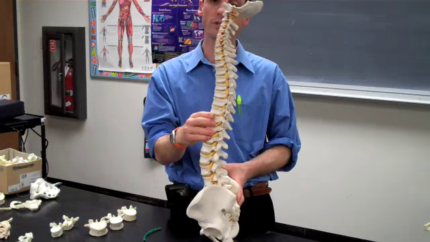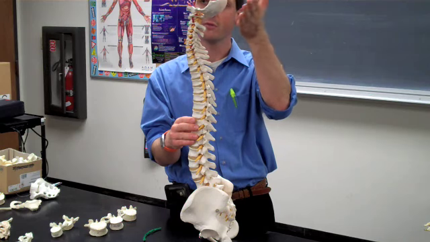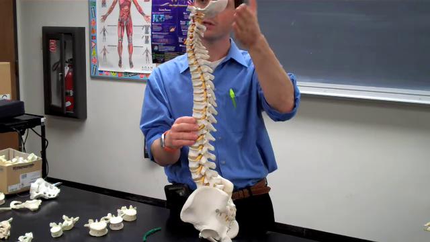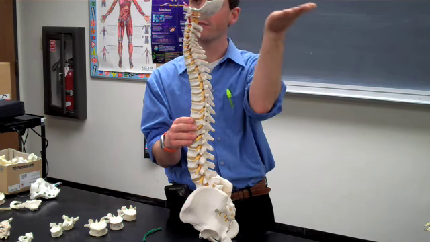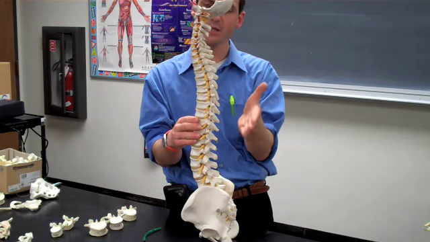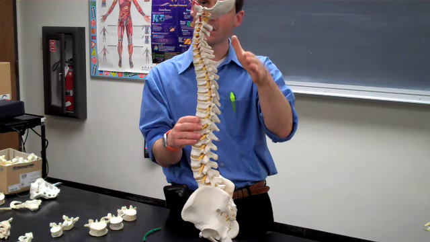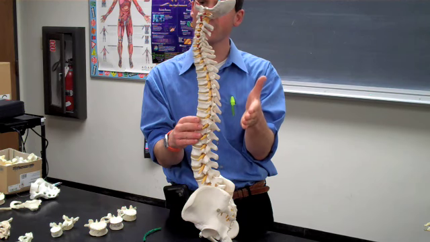When we look from the side, in the neck area, we have a curve that's this way. We call that the lordosis. It's a concave curve. So when we look from the back, it's like we're walking into a cave. And then the next curve in the thoracic spine is a kyphosis. It's the opposite. That's also known as a convex curve.